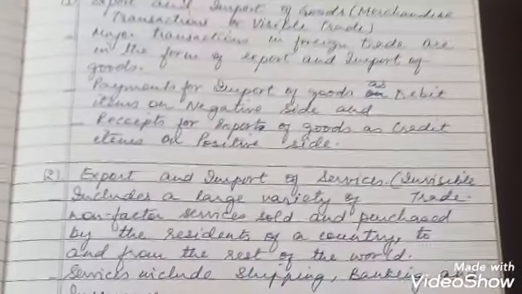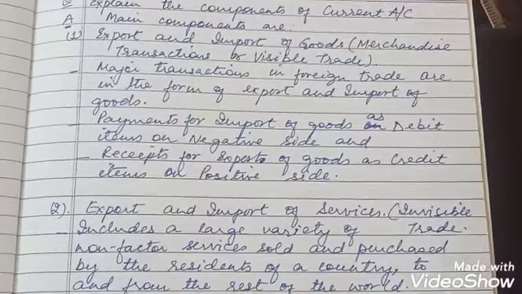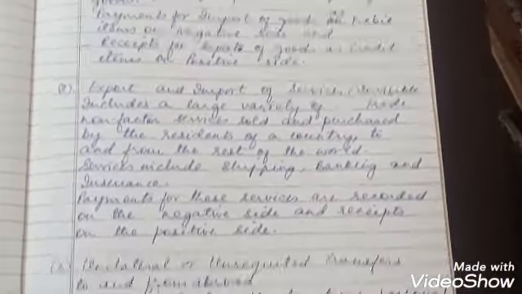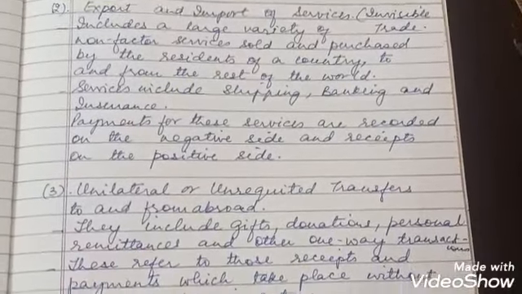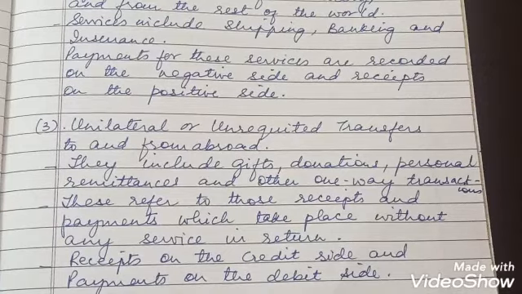In a nutshell, children, there are 3 components of current account: export and import of goods, which is also known as balance of trade, export and import of services, and unilateral or unrequited transfers to and from abroad.